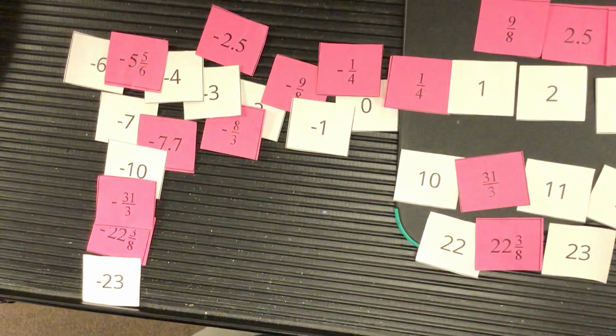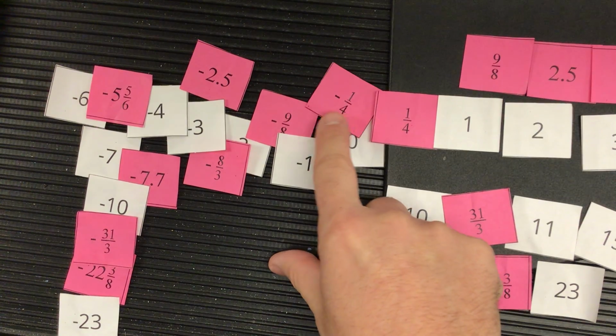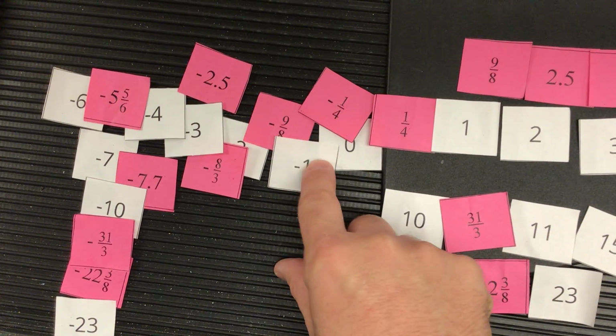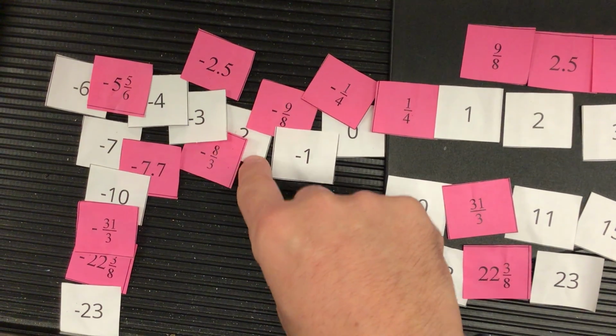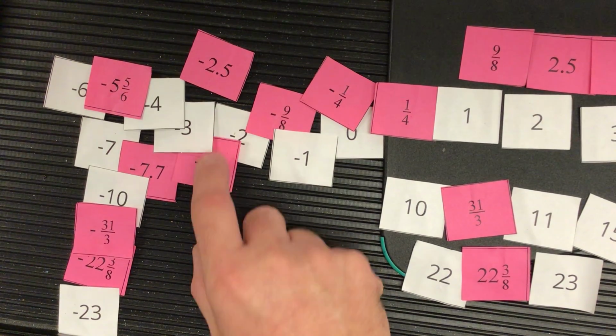Negatives are the same way. Now you have the same exact numbers. Notice same exact numbers, but negative. So 0, negative 0.25, negative 1, negative 1 and 1/8, negative 2. These two are a little trickier. Probably the trickiest two to place.